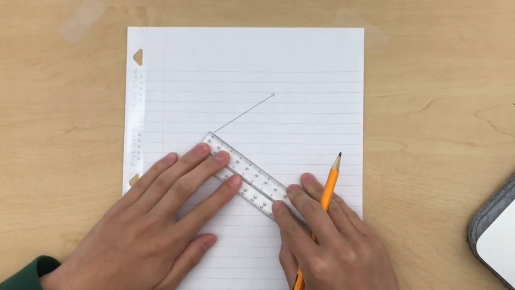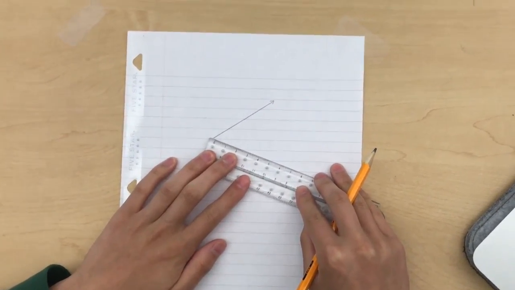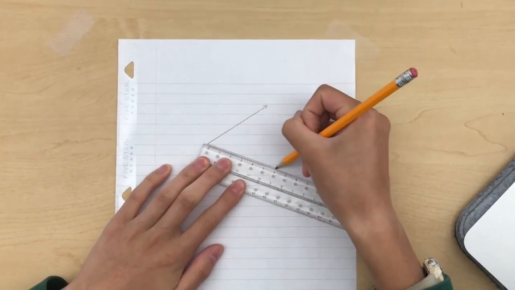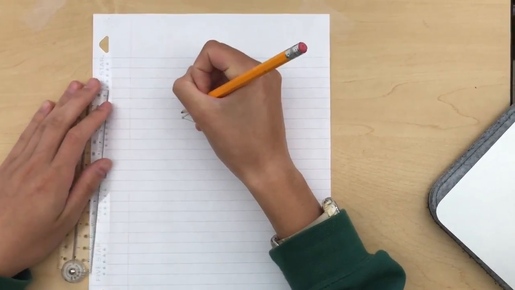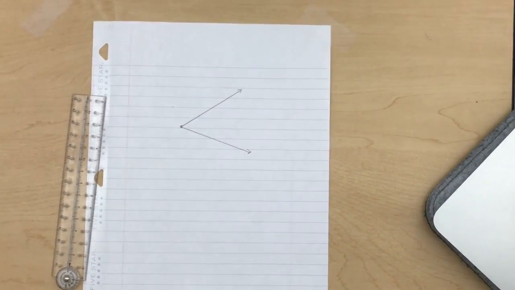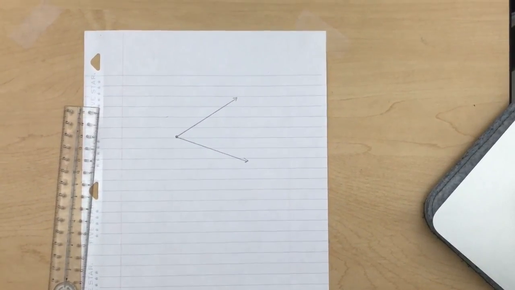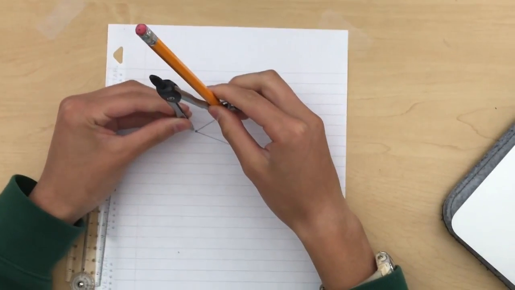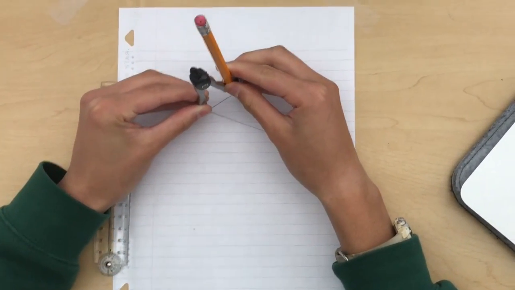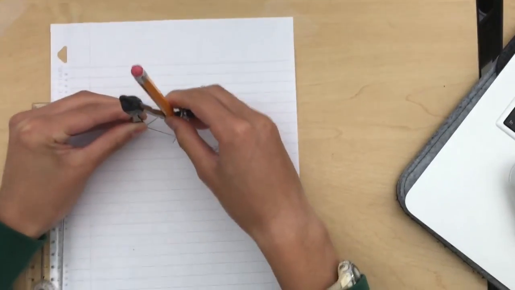This is an angle bisector. You first need to construct a line that cuts an angle into 2 congruent parts. To start, you need an angle. Mine is acute. The angle bisector needs to pass between this angle. It will be equidistant from each side of the angle. We know that it's going to go through the vertex and needs another point to form the angle bisector.